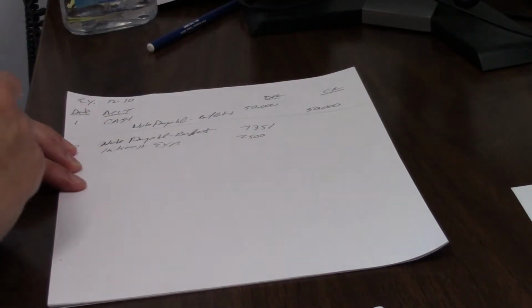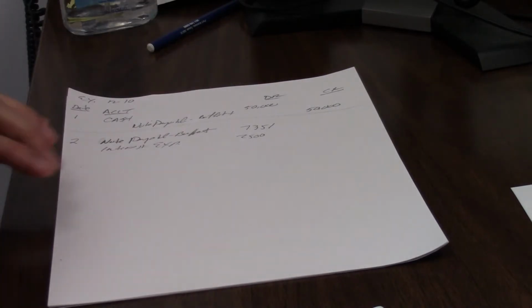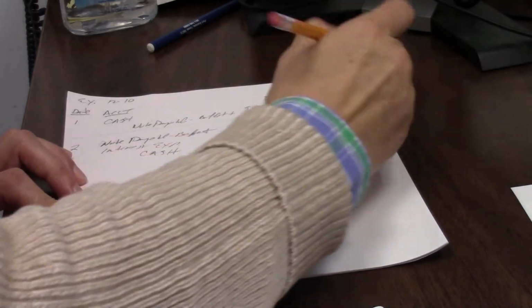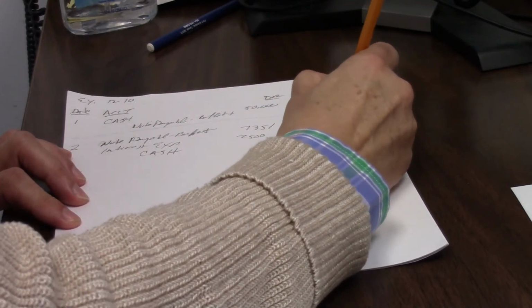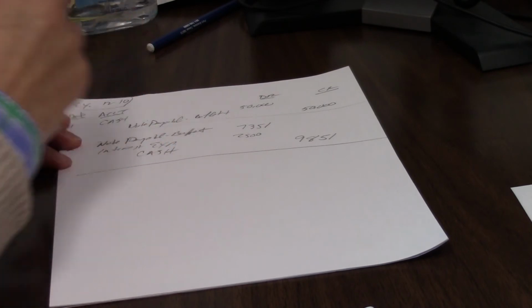Of course, we could easily come up with that, right? 50,000 times 5%, $2,500. Of course, we pay those with cash, right? So cash is going out, so that's $98.51. There we go. We did exercise 1210.